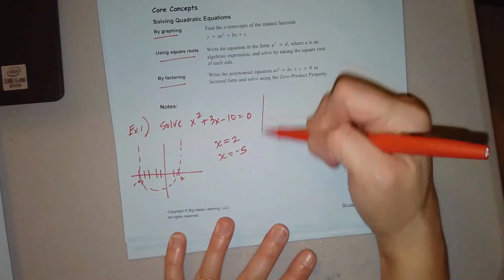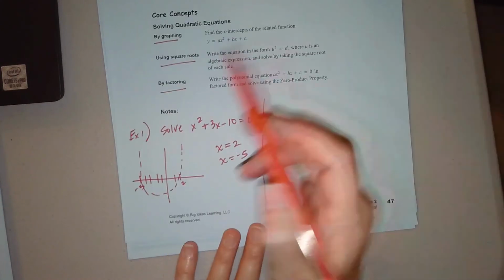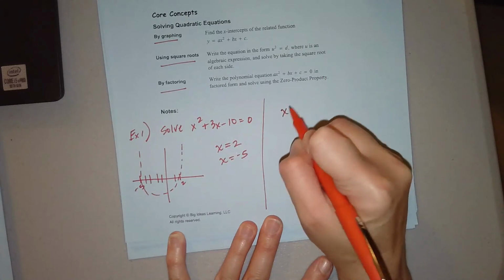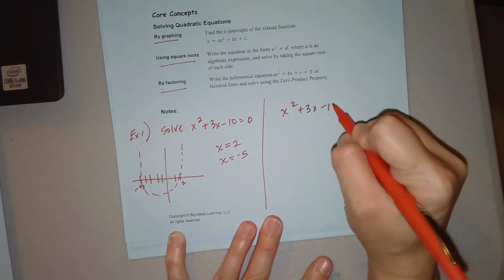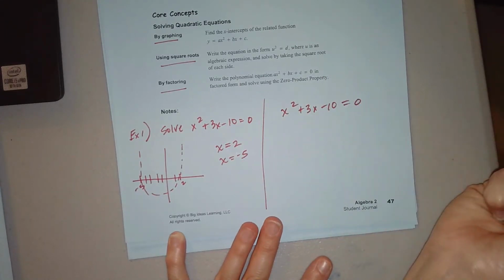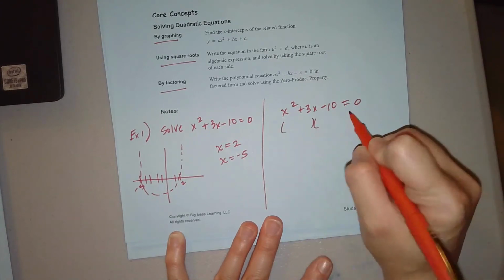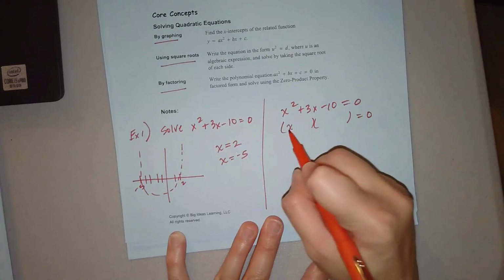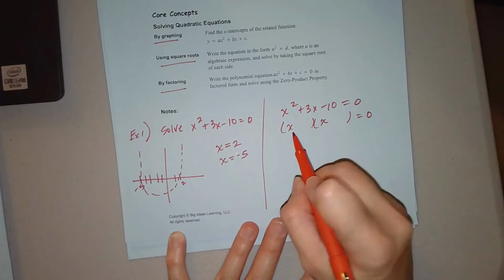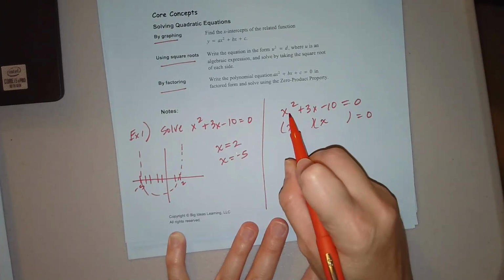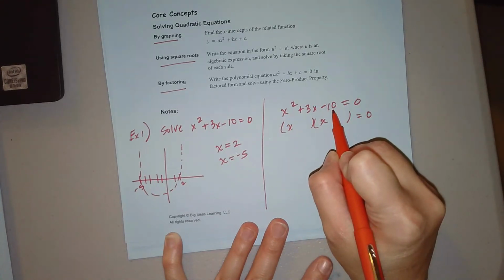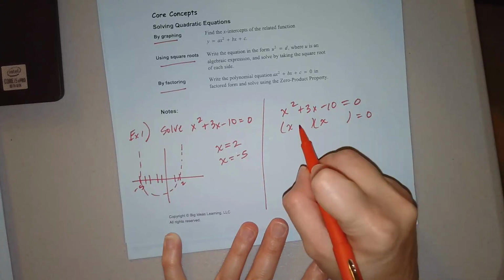Now, if I was going to solve this same equation by factoring, let's say I had x squared plus 3x minus 10 equals 0, but this time I'm going to solve by factoring. This is a trinomial, which means three terms. This is the factoring technique. Remember, what two values multiply together to give you x squared, and then think of two numbers that multiply together to give you negative 10, but add to positive 3.